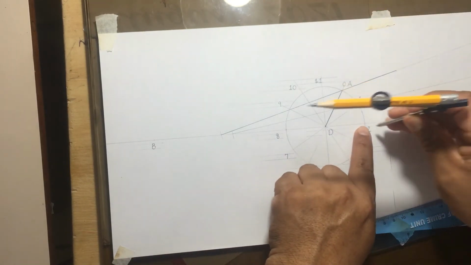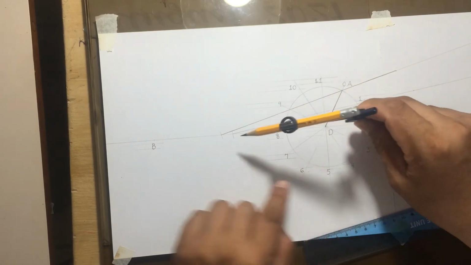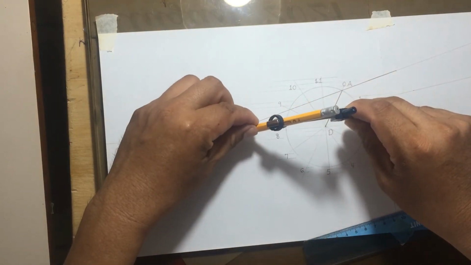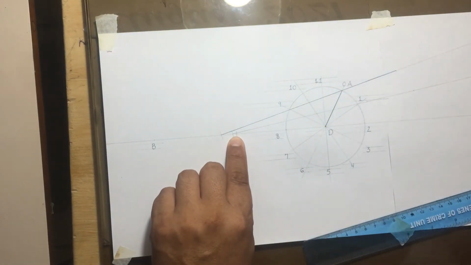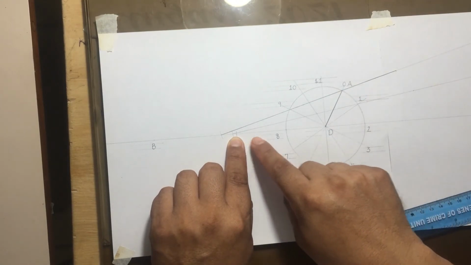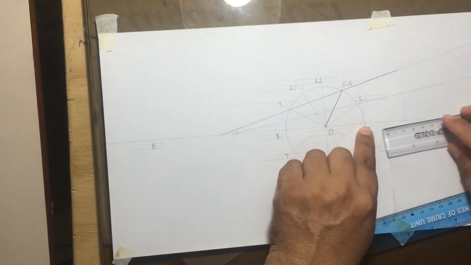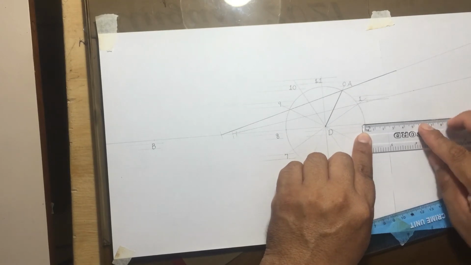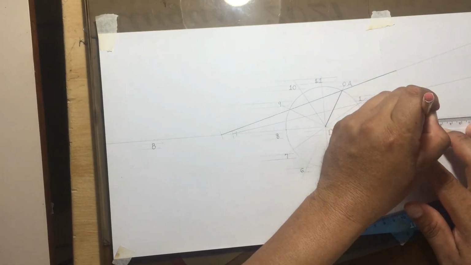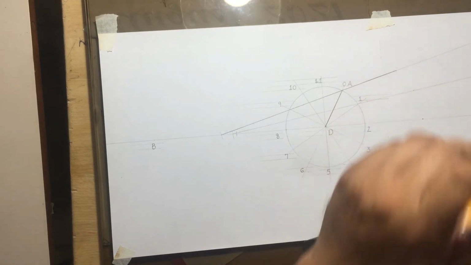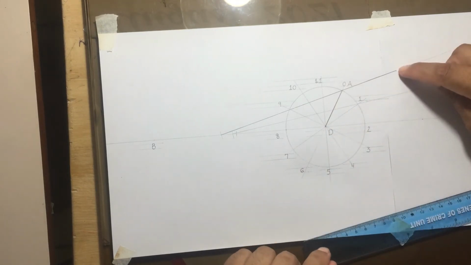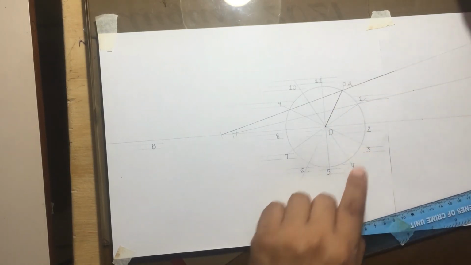Same process. 2, compass. That's the point. Then I already have this. It coincides with the center or the baseline. From 2 now, I need to extend 60 millimeters. And there I have the other point. See? 0, 1, 2. I will do 3 now.